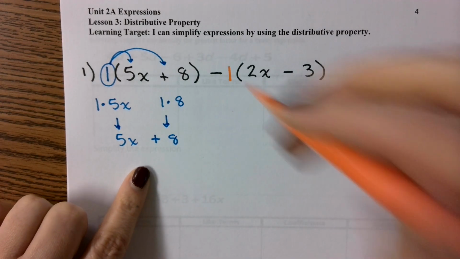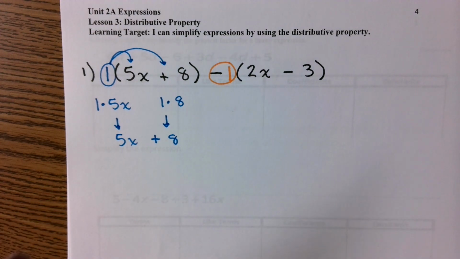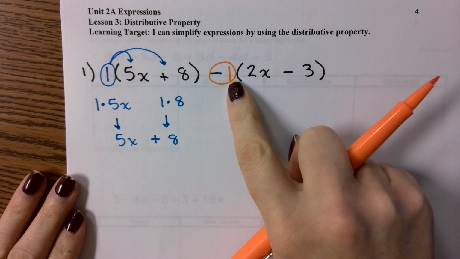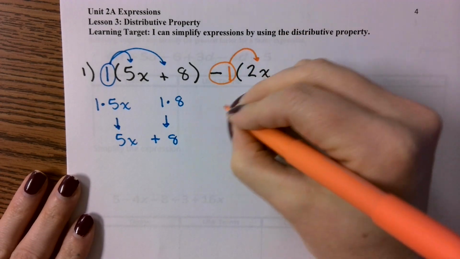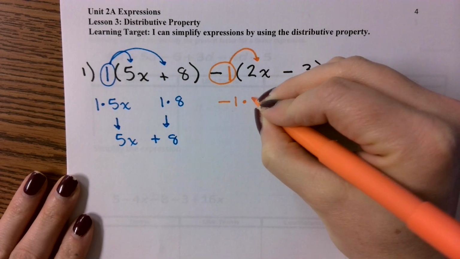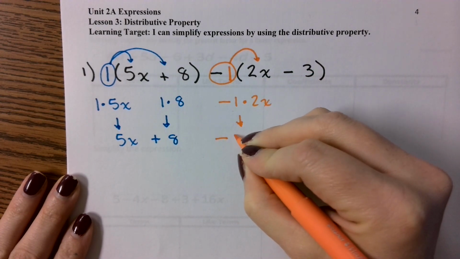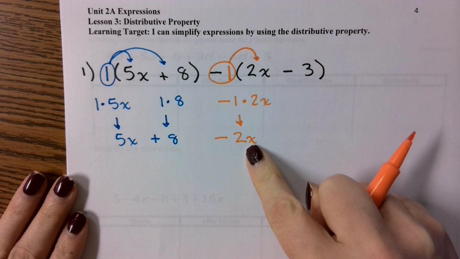But when I distribute this negative 1, even though, again, we didn't see it, it didn't say that there was a 1 there, but we know that it existed because it's an invisible value, when we distribute that, there is going to be a change. A negative 1 times 2x is now going to become a negative 2x. It originally was a positive. It now becomes a negative.